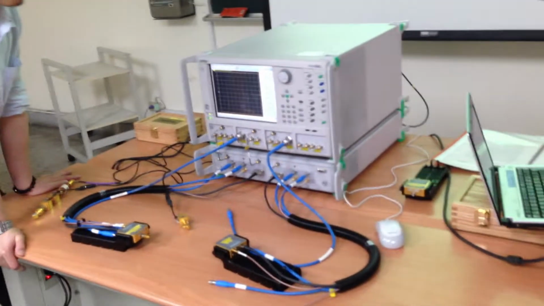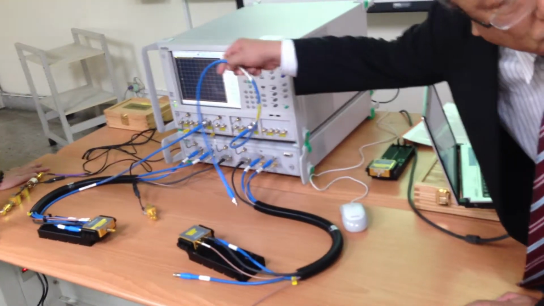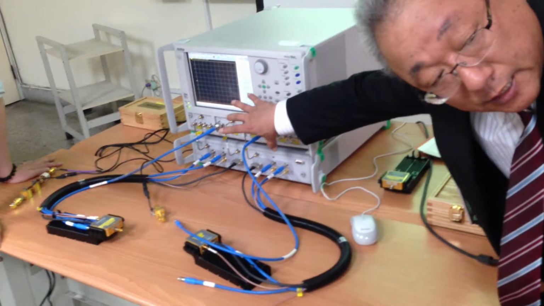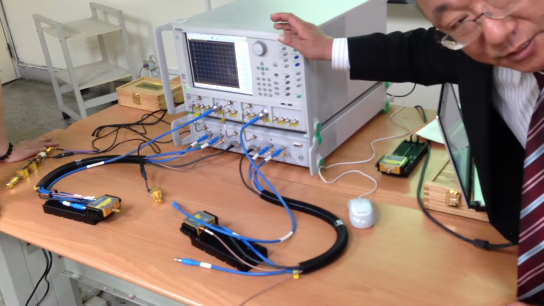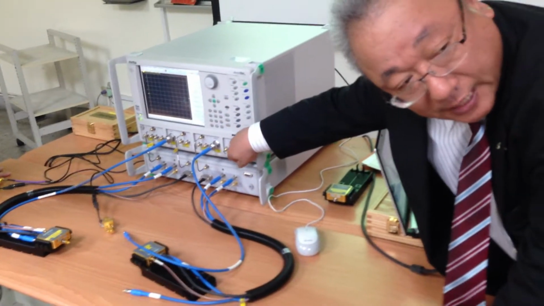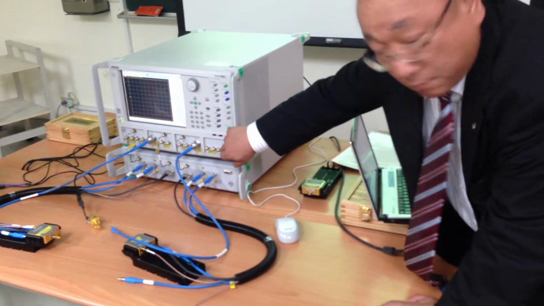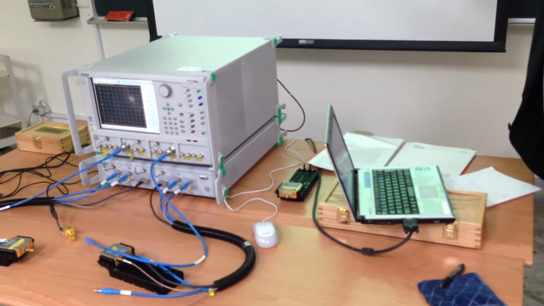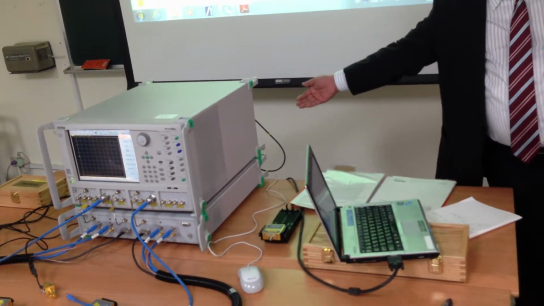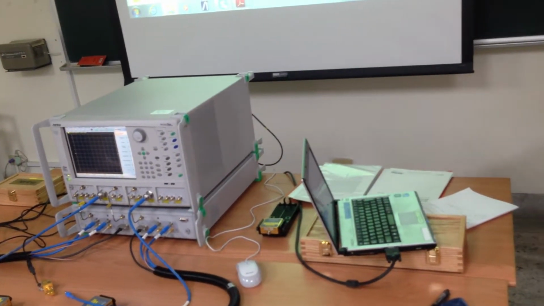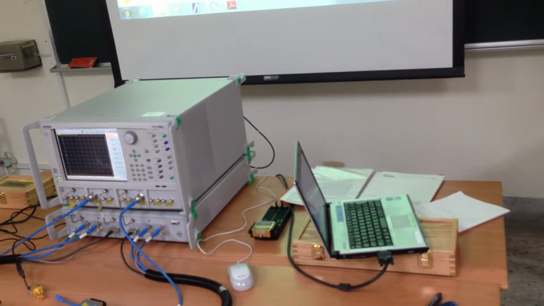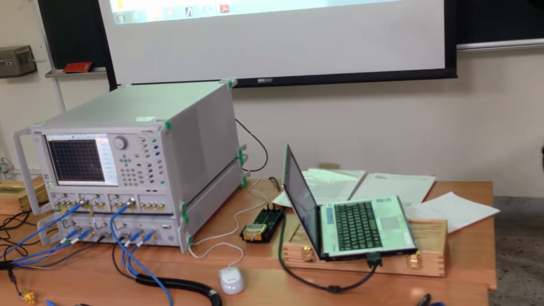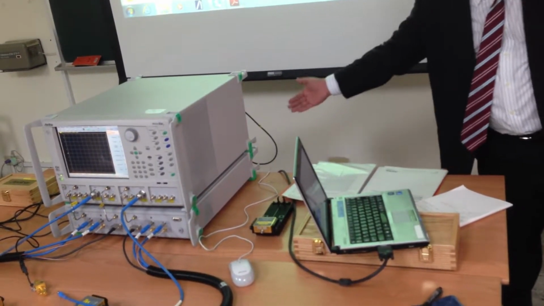So 2.5 to 70 gigahertz use this port, the standard port on the test board, for noise figure measurement using B2 directly. Below 2.5 gigahertz you have to use the rear panel B2. So for the mixer, if the IF frequency is below 2.5 gigahertz, you have to use the rear panel.